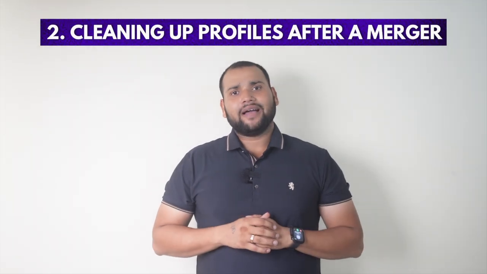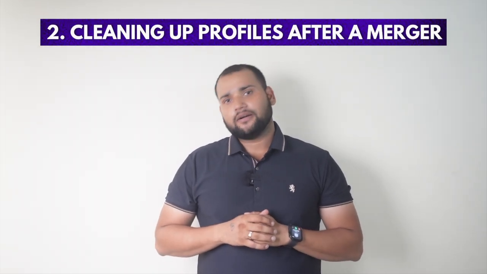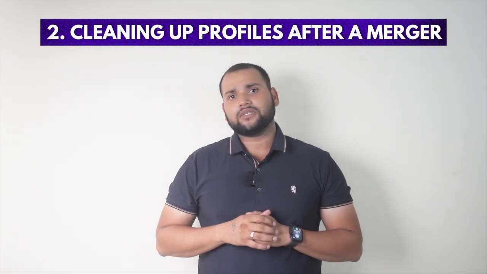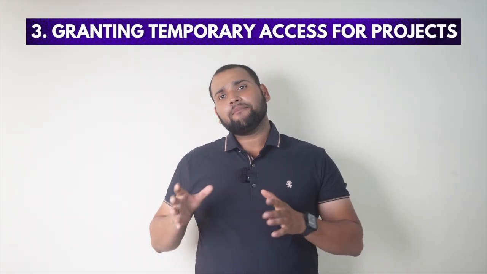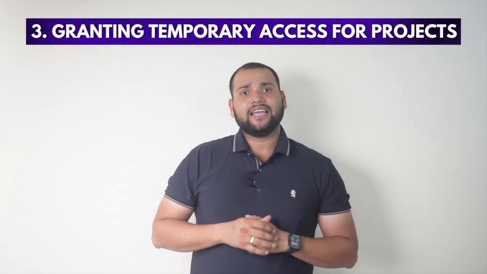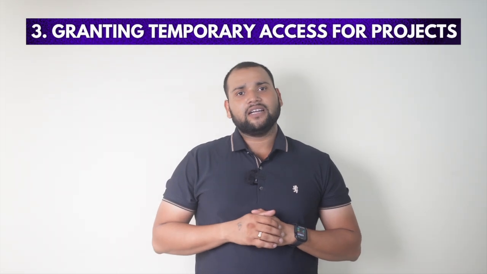Second, cleaning up profiles after a merger. Maybe your company merged with another one and you are reducing 20 profiles down to 6. Before deleting old ones, you can compare field access quickly in Excel and adjust everything without opening each profile one by one. Third, granting temporary access for projects. Let's say a team needs access to a field for just a few weeks. Assign a permission set, update it via Excel, and when the work is done, just remove it. You can even save the Excel file and reuse it in the future.